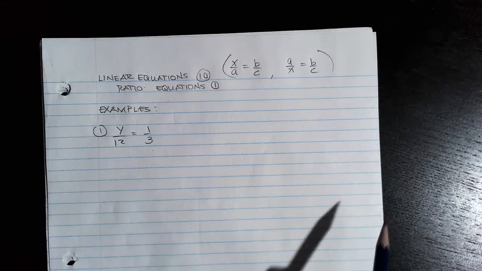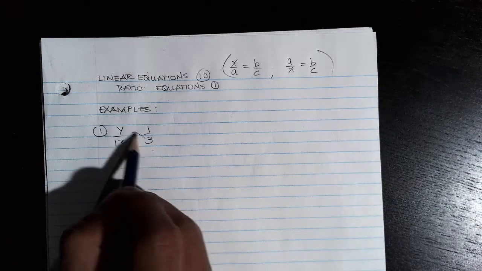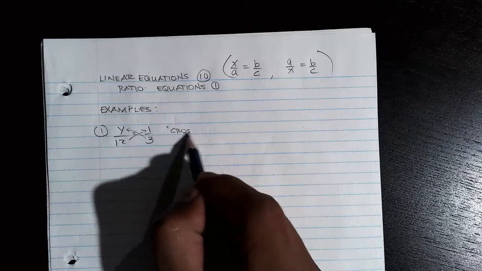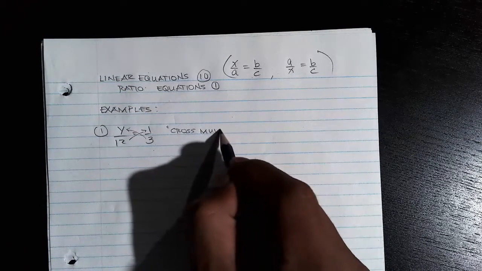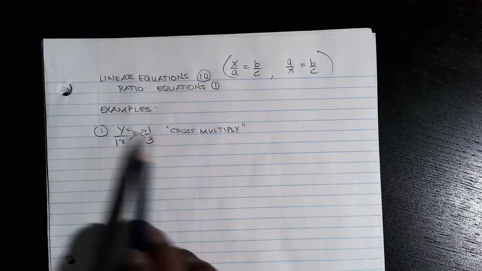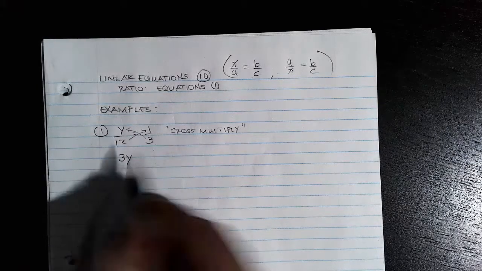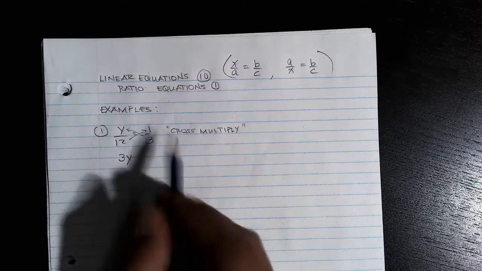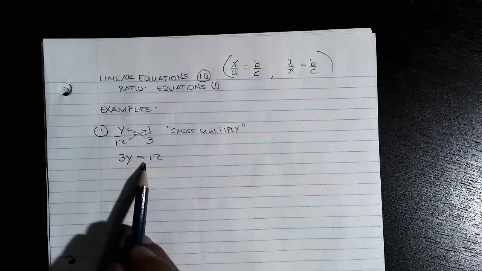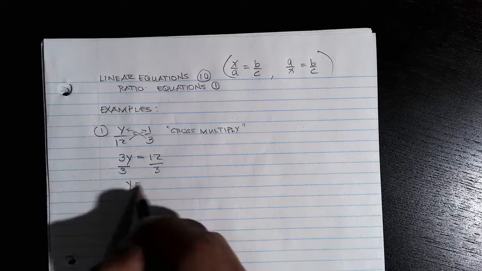Okay, so let's see if we can get to that 12. And I'm going to do this really slowly. The technique really is called cross multiply. So I'm going to put that here in quotes. Cross multiply. Okay, and that works with these kinds of ratio equations. So in other words, when you take the 3 and you multiply it by y, you're going to get 3y. Multiply the 12 with the 1 on the other side, you're going to get 12. And look, no big deal. Now you just have solving by division. Divide both sides by 3 and you get y equals 4.